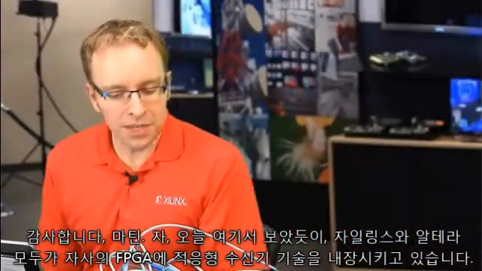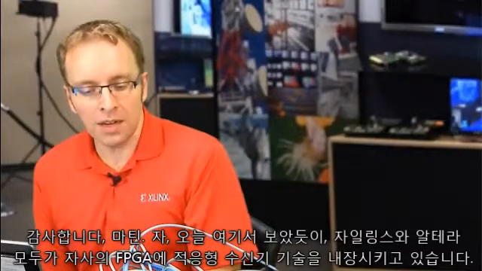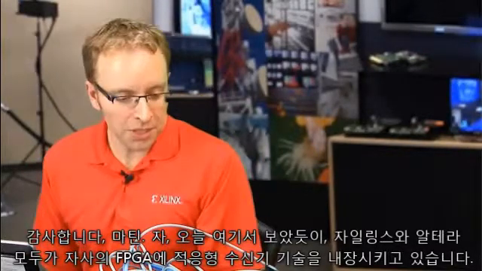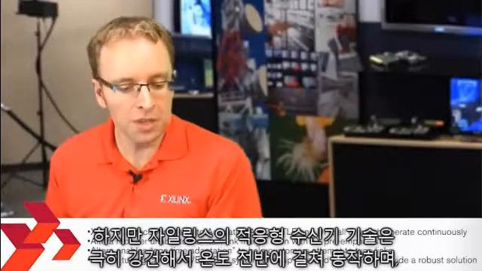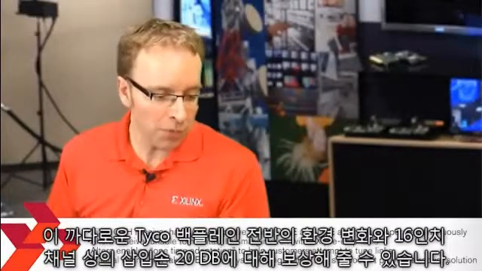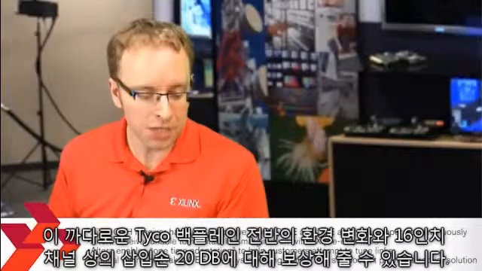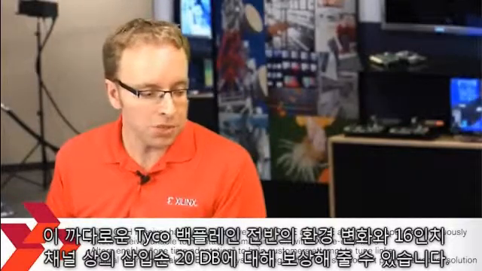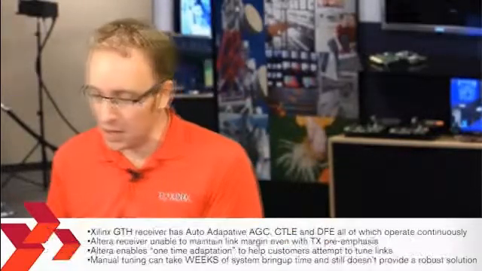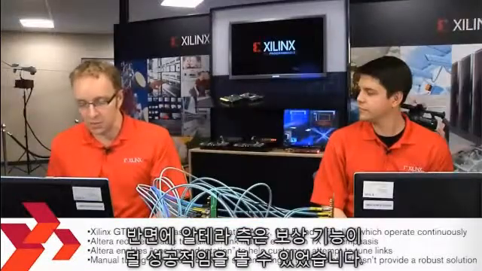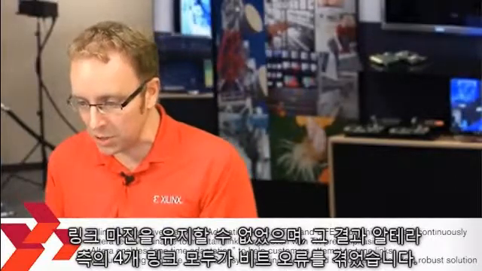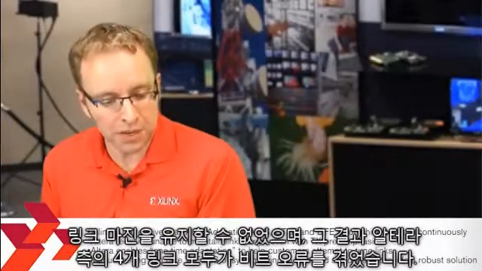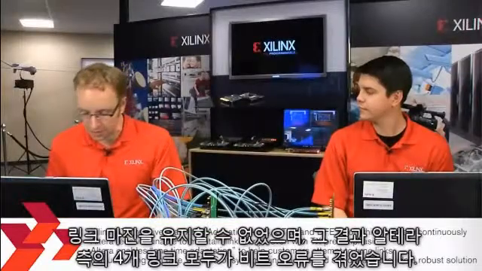Thanks, Martin. So as we've seen here today, both Xilinx and Altera have adaptive receiver technology built into their FPGAs. However, the Xilinx adaptive receiver technology is extremely robust, works across temperature, and is able to compensate for the changes in the environment across this challenging Tycho backplane at 20 dB of insertion loss over a 16-inch channel. What we've seen on the Altera side is that it was less successful at being able to compensate. It was not able to maintain that link margin, and as a result we suffered bit errors on all 4 links on the Altera side.